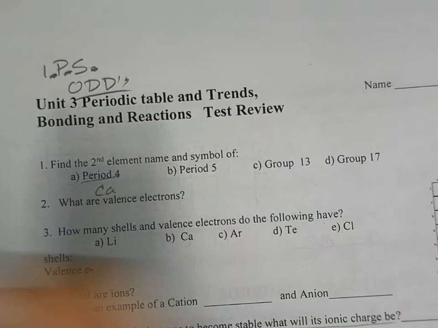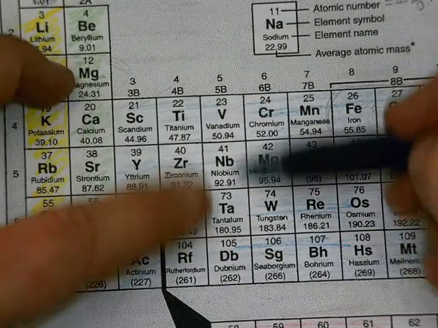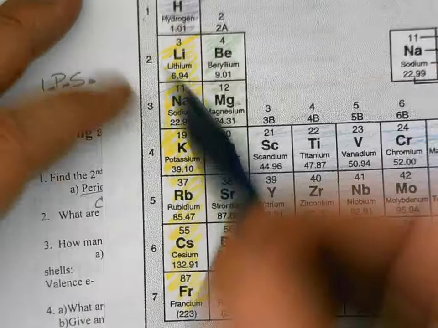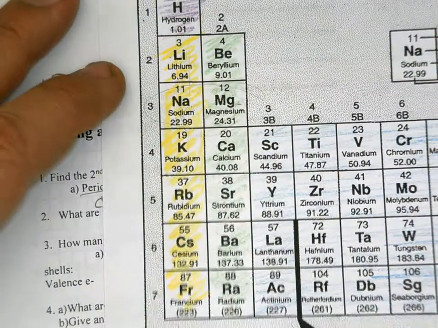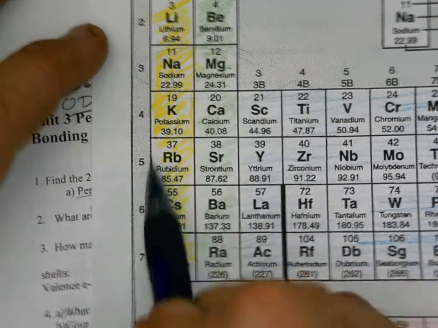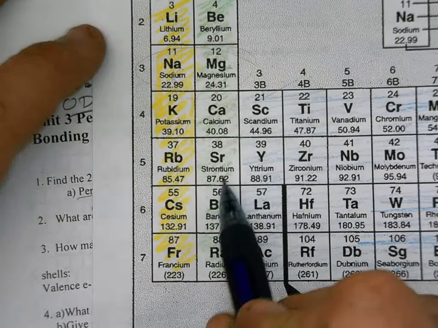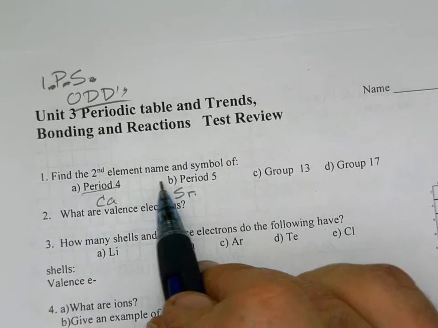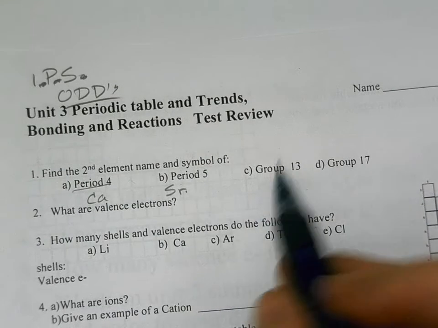And let's see, period 5. Is this period 5 over here? No. Periods go across. There's 7 periods in our bell schedule, and there's 7 periods on the periodic table. What is the name or the symbol of the second element in period 5? Sr, or strontium.